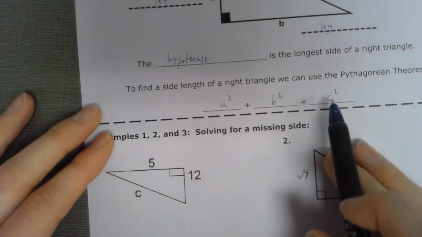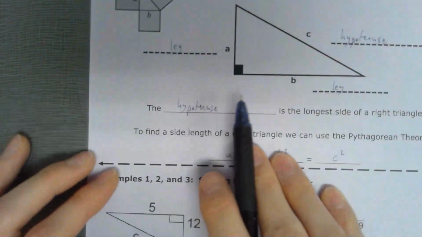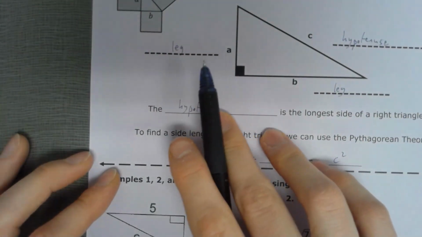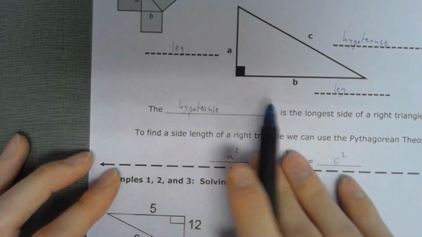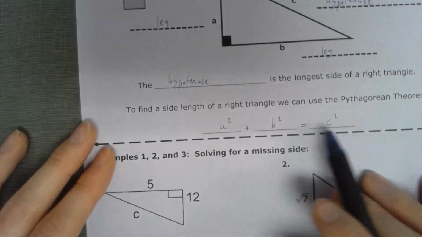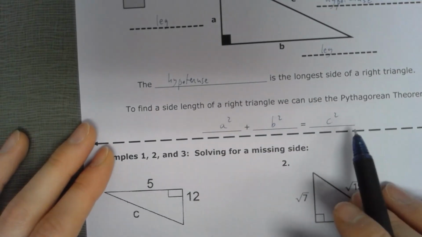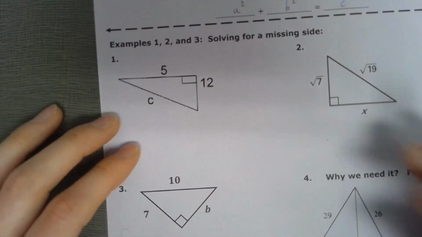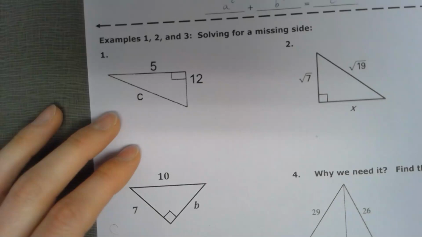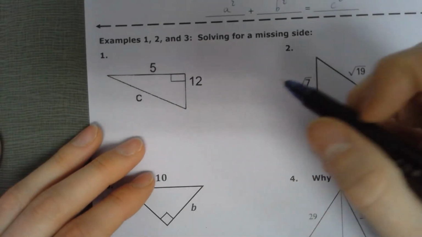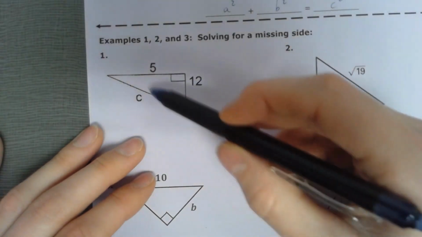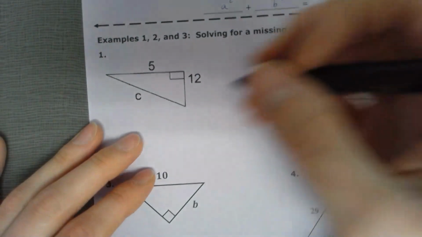So A squared plus B squared equals C squared. A and B are free to switch. A can be the first one, or B can be the first one. It doesn't really matter. C needs to be the one that's by itself, though. A's square and B's square total to C's square. So we can use this relationship. This is true for any right triangle.